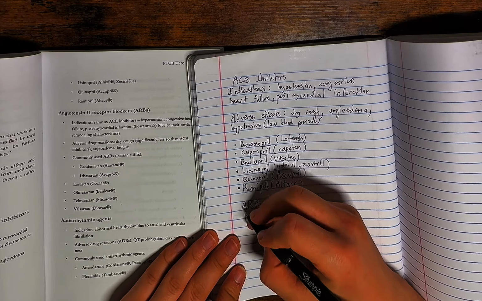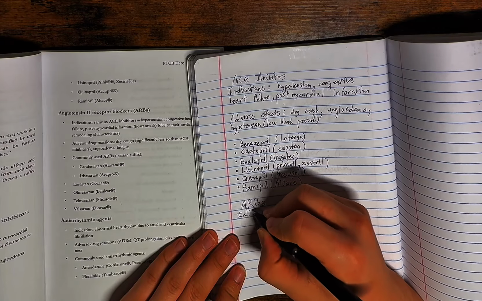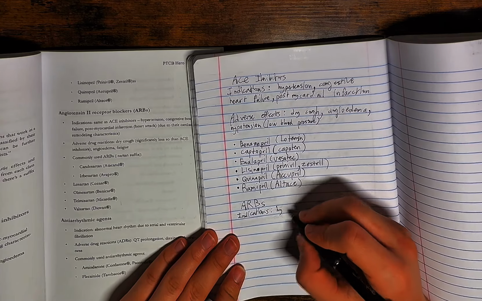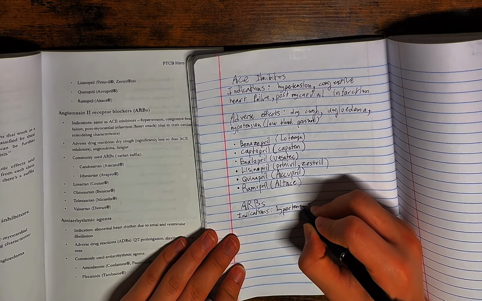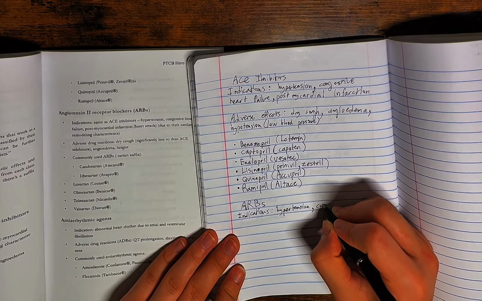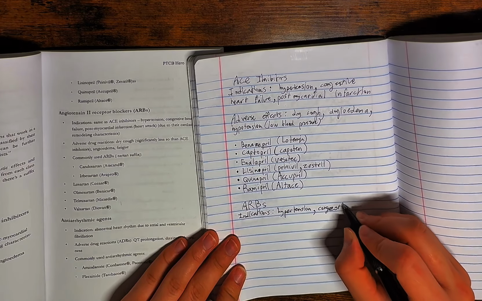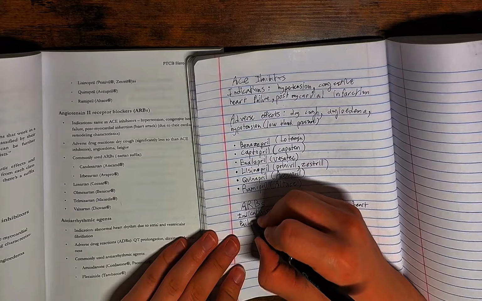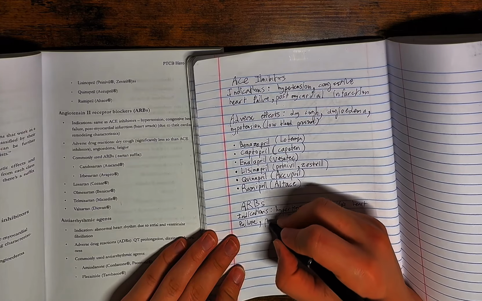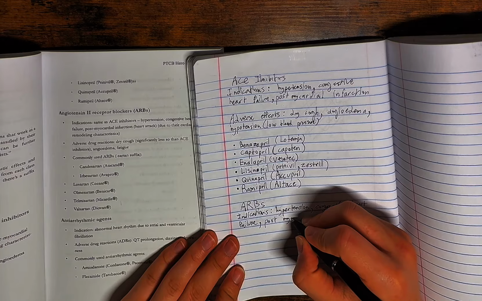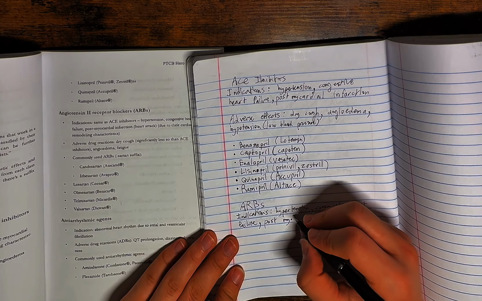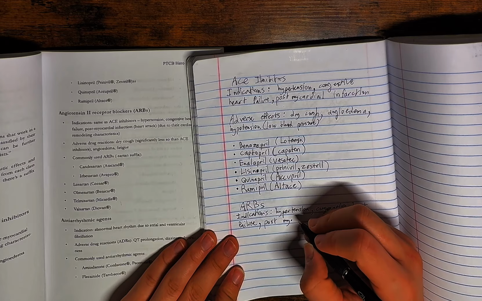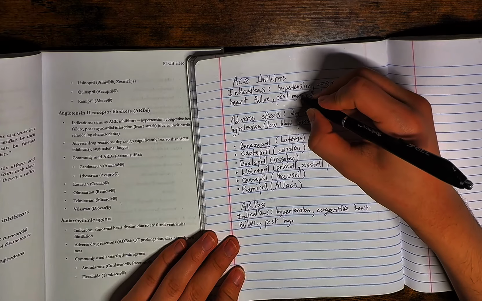So, for indications, we're going to have the same ones as, just realized, wow.